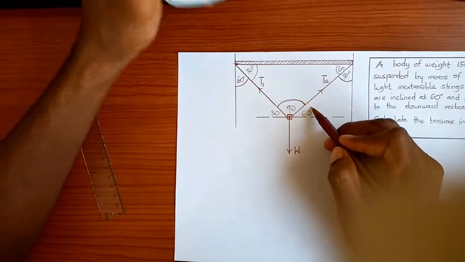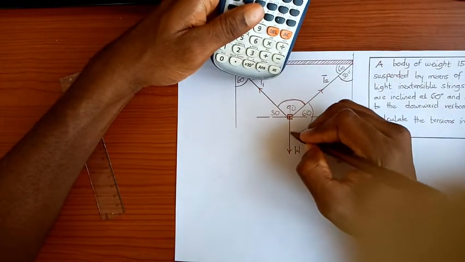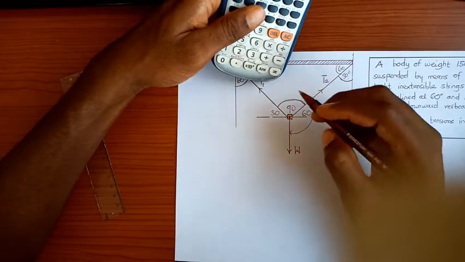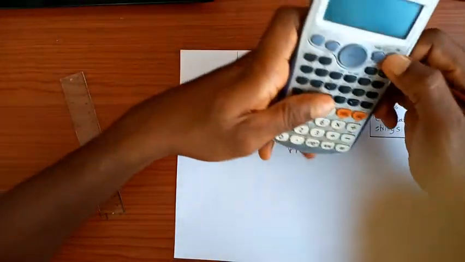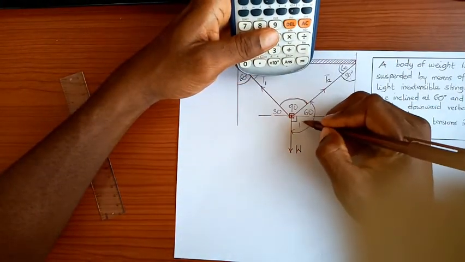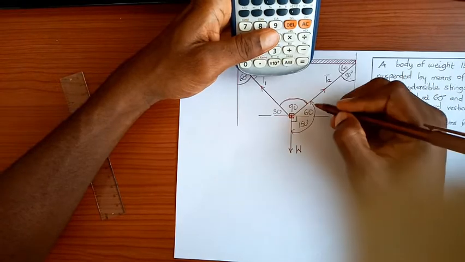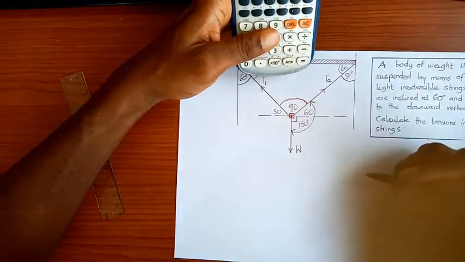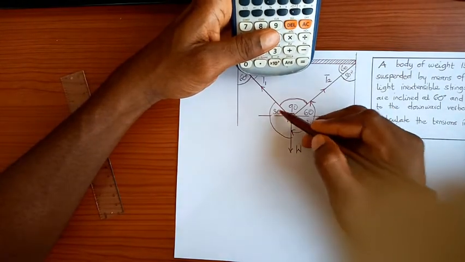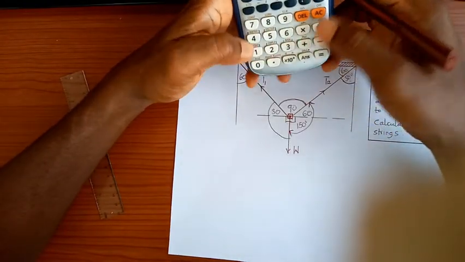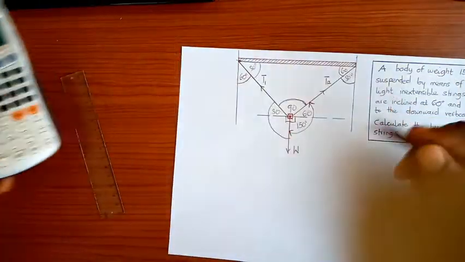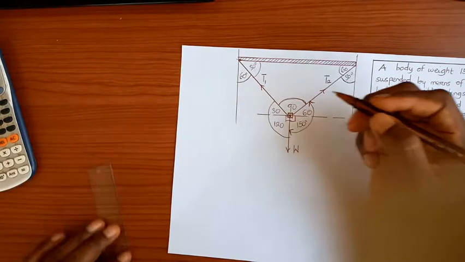Now we need the angle from here all the way to here. And we know from here to here is 60. So this side is 90. So we have 90 plus 60, which gives us 150 degrees. That's from here all the way to here. Now let's find the angle here. This side is 90. So 30 plus 90 gives us what? 120. So we have 120 here.